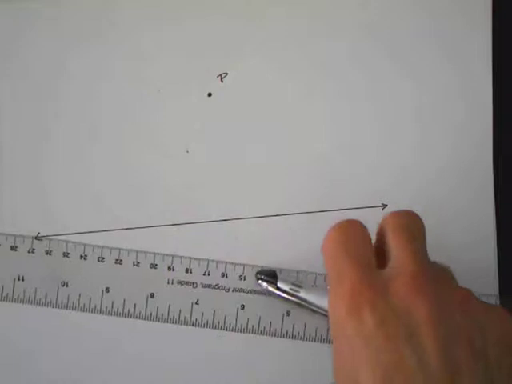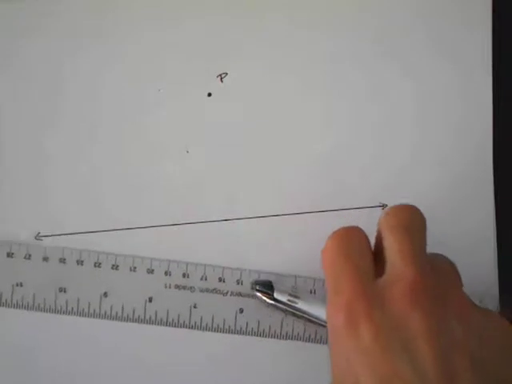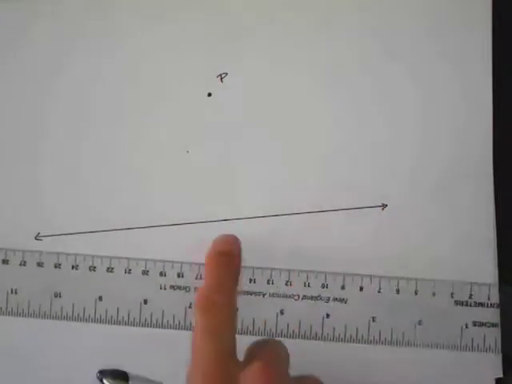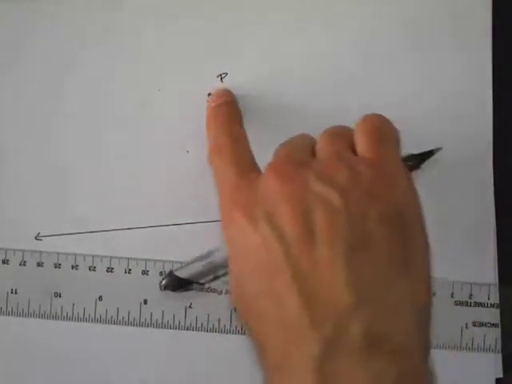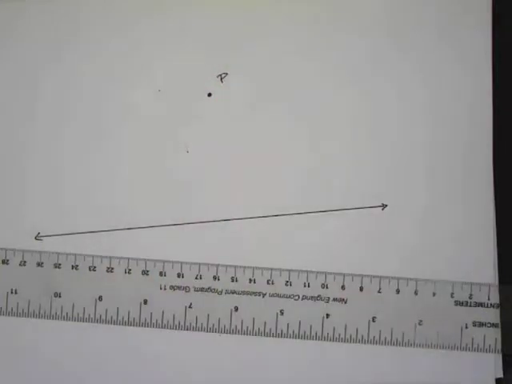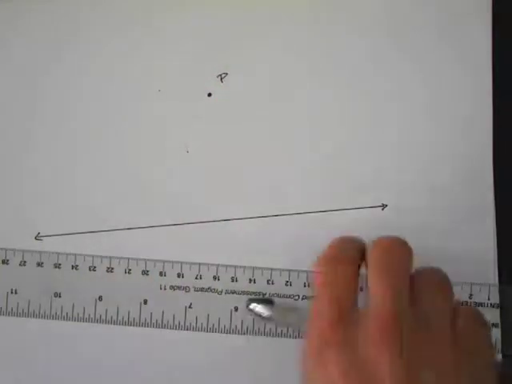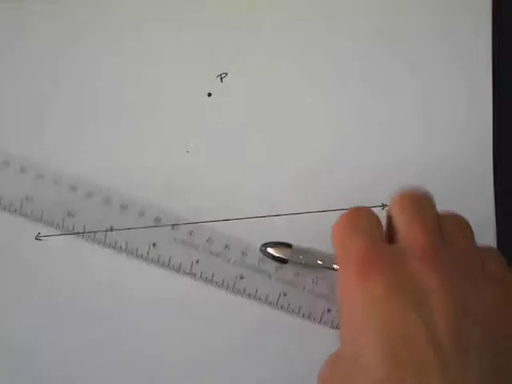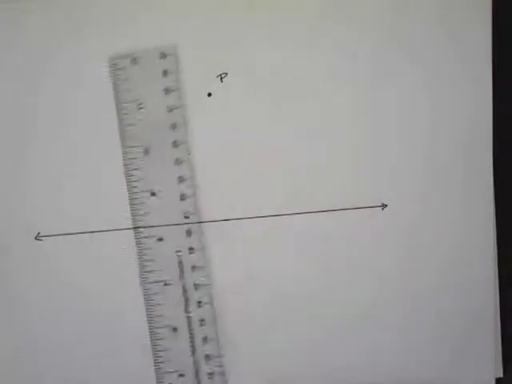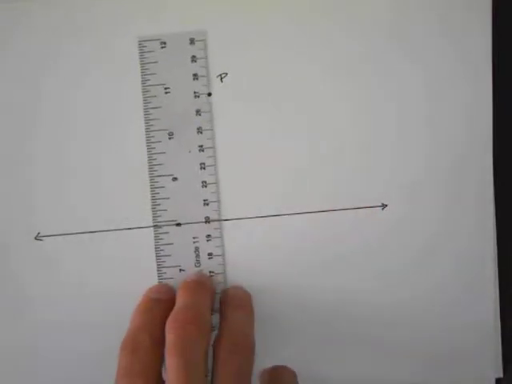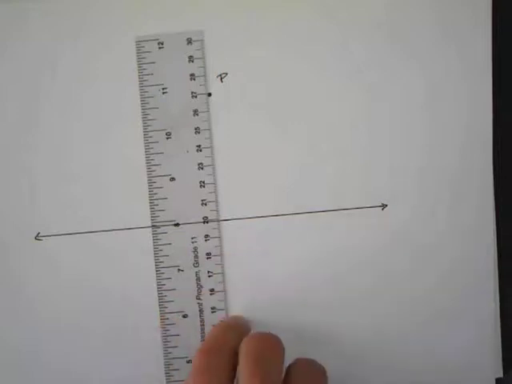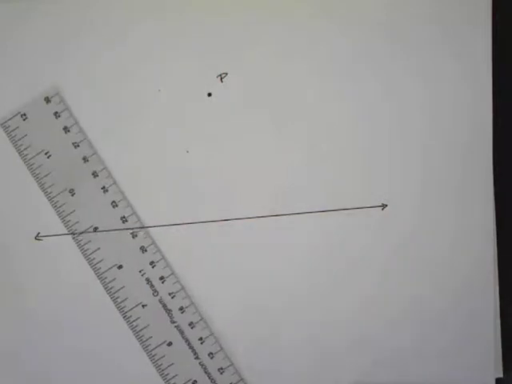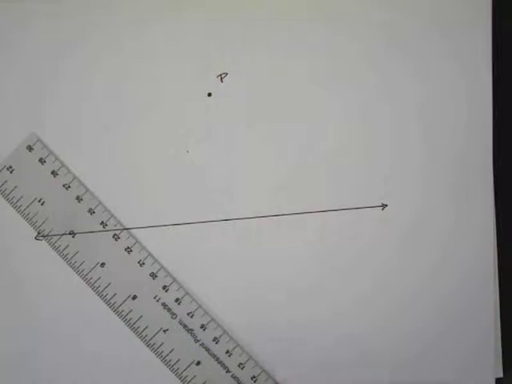And in particular, we're going to look at coming up with a perpendicular to the line, and that perpendicular needs to go through point P. So this is kind of a challenge to you to find a way, using just your compass, not a protractor, just the compass and the straight edge, to construct a line that goes through P and which is perpendicular to this line. So I want you to think about that, see what you come up with, without using your protractor.